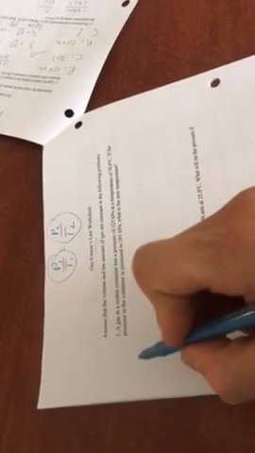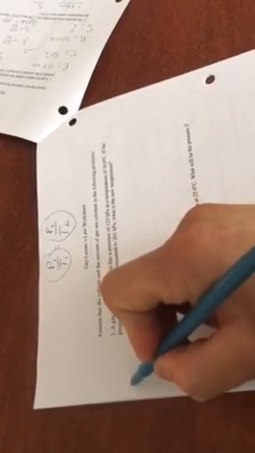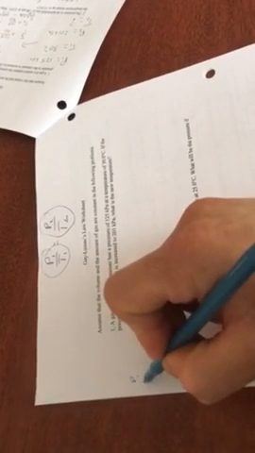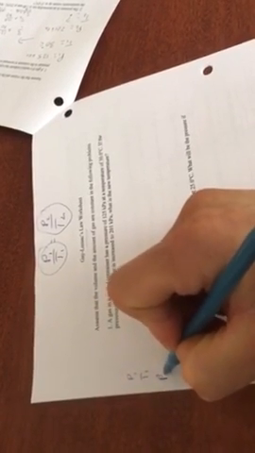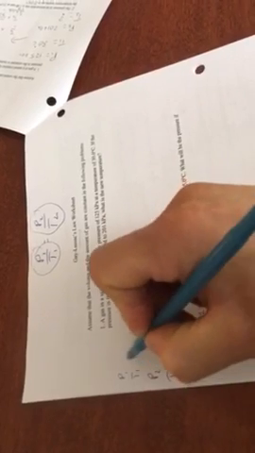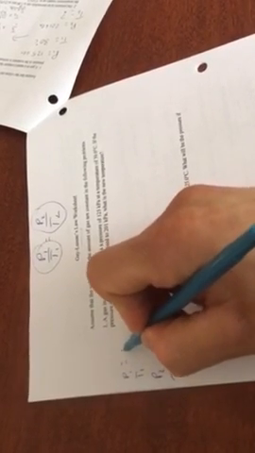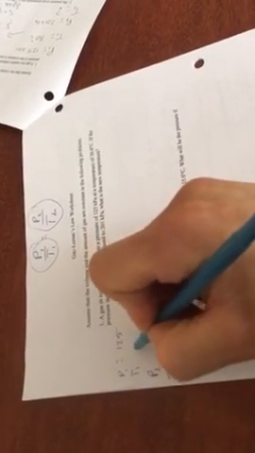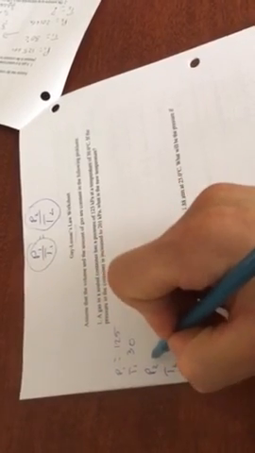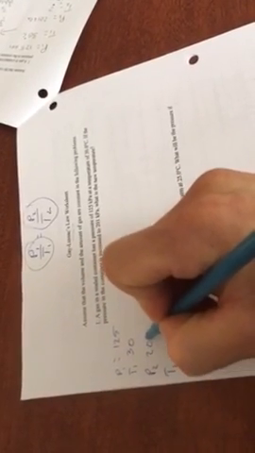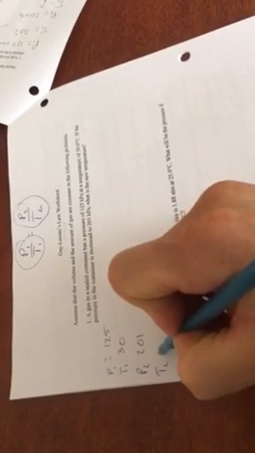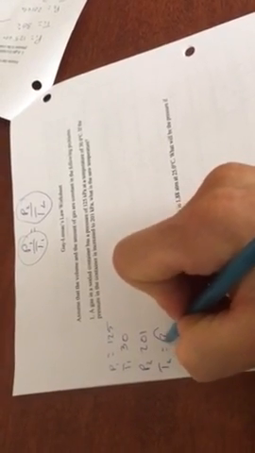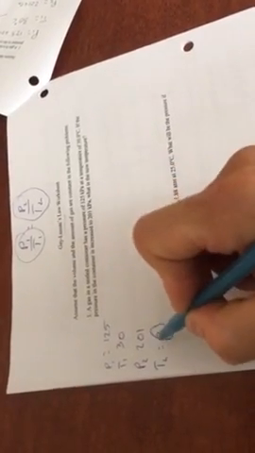So before I even do anything, I want to write down all of the information given to me, right? So first, P1, T1, P2, T2, right? So the first pressure I know is 125. First temperature is going to be 30 degrees. Second pressure is going to be 201. And then we don't know the second temperature, or the final temperature. So that's what we're going to have to solve for.